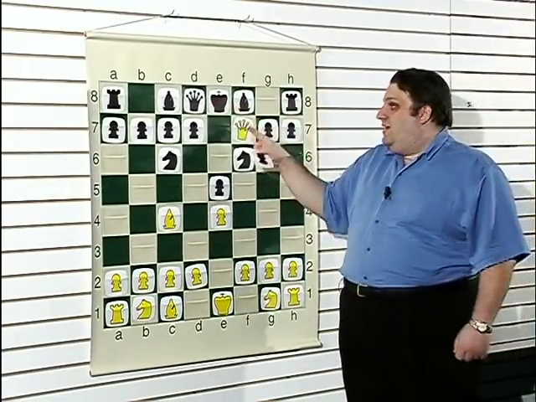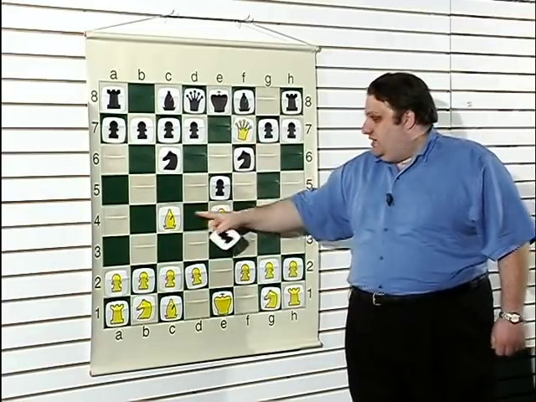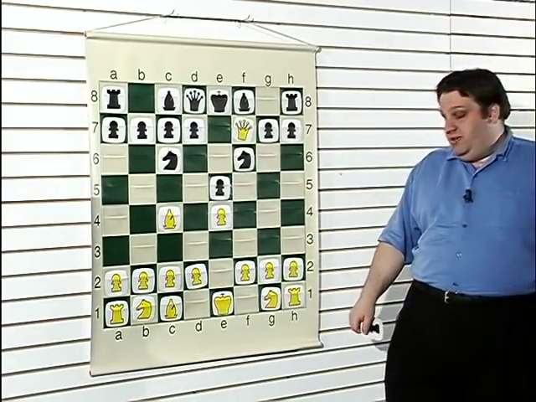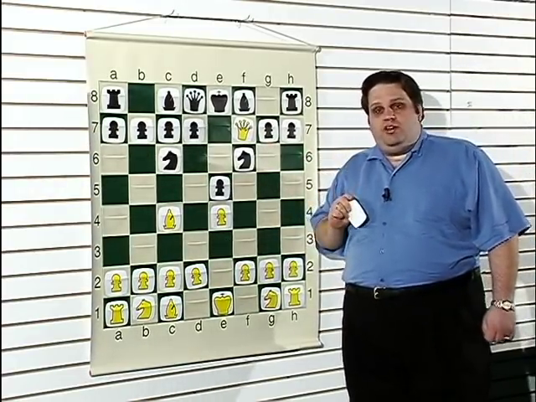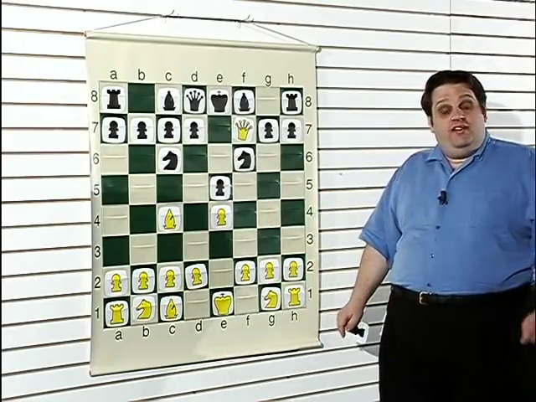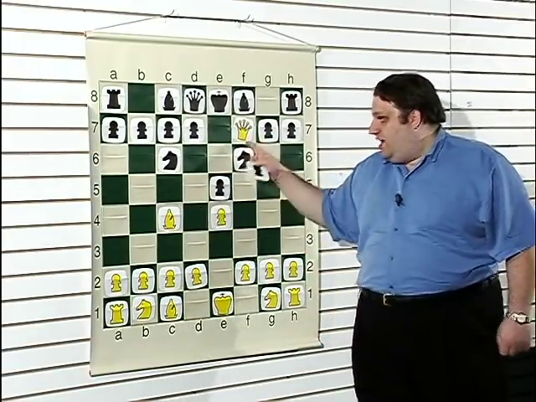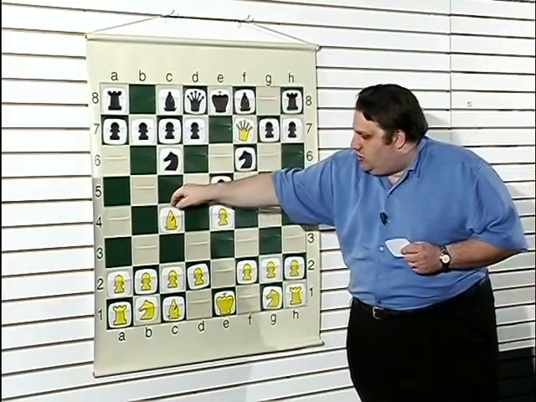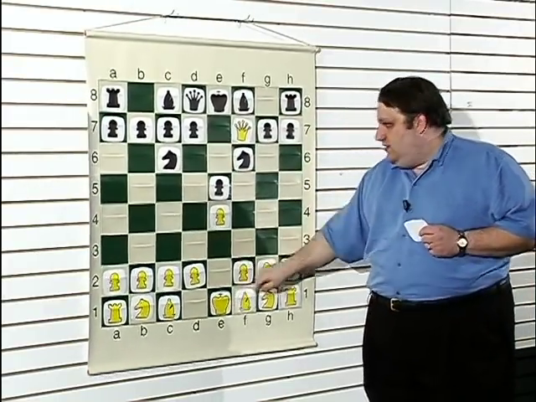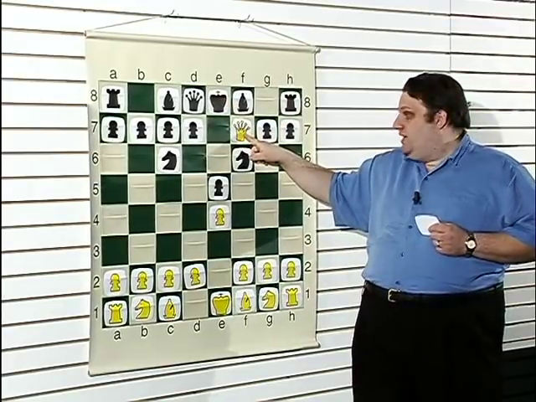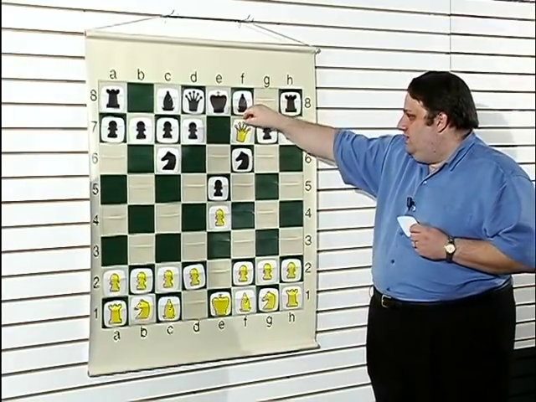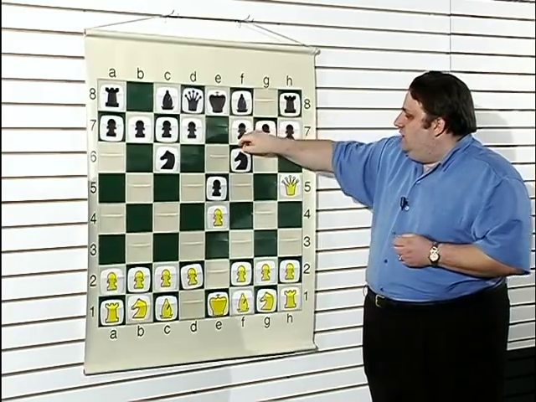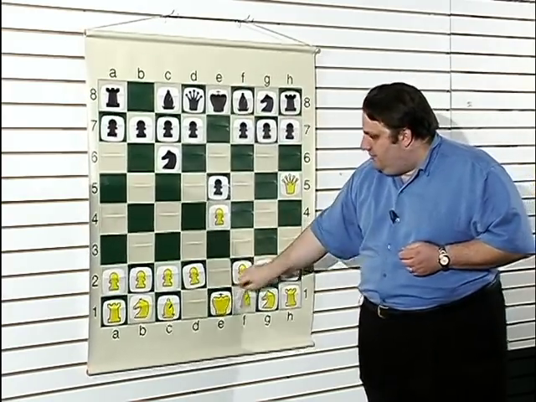Notice, black cannot play king takes queen because the bishop on c4 protects the queen. Do you remember what that was called? Very good. That was called a battery. The queen and the bishop are lined up protecting each other. If the bishop was not yet developed, black could simply play king takes queen, and white would be down a queen. Not very good. Let's go back to example 3.